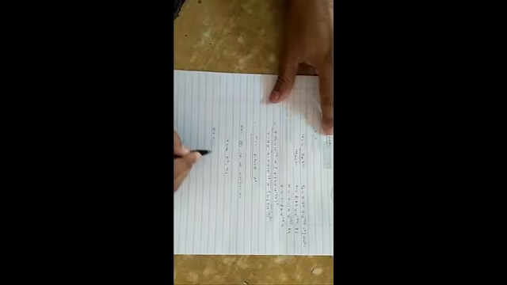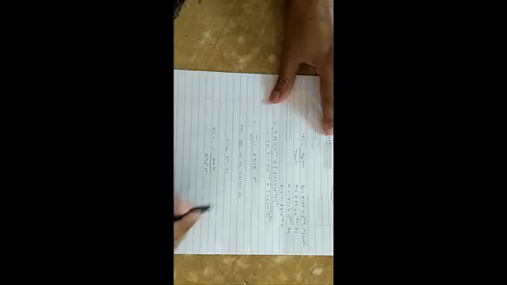The energy of the electron in the ground state, that is in the first Bohr orbit, is E1 is equal to minus of m e to the power 4 upon 8 epsilon naught square h square, since n is equal to 1 because of the ground state. That's why I am not writing the n.